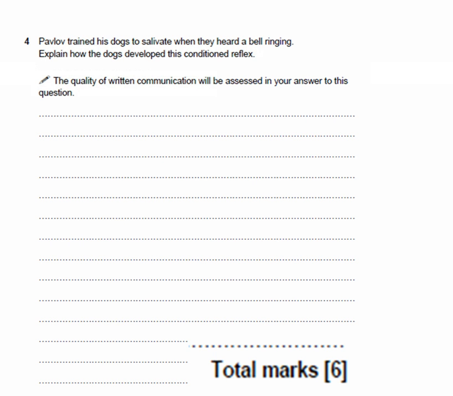So the last question that we've got is a 6-mark question, and our task is all about Pavlov's dog. Pavlov trained his dog to salivate. The word salivate just means to produce saliva, or your mouth producing saliva. The reason that you salivate is so that it prepares your mouth for eating food. Pavlov trained his dog to salivate when hearing a bell ringing. It's a really, really famous example of conditioning. Explain how the dog developed this conditioned reflex.